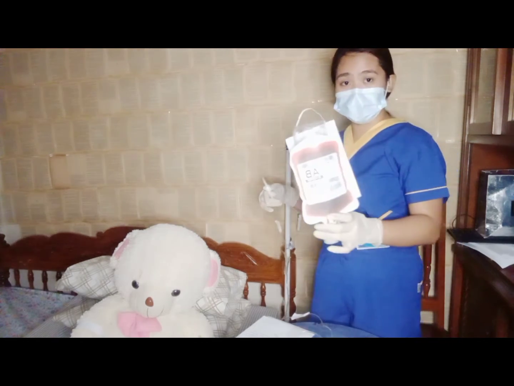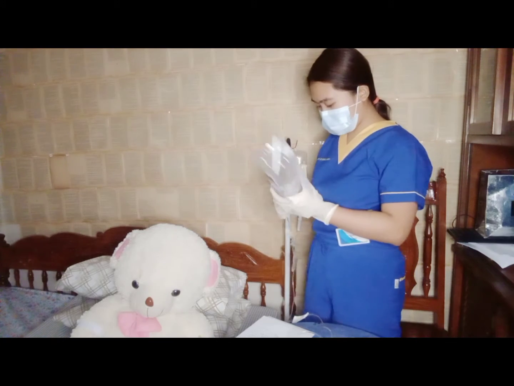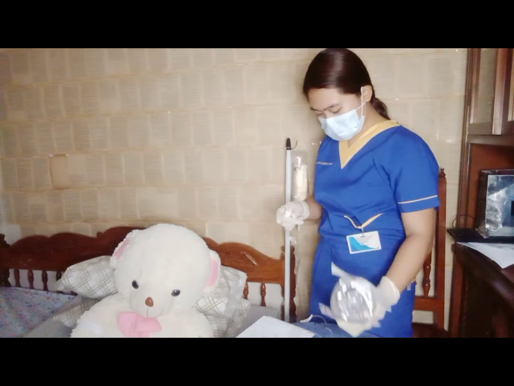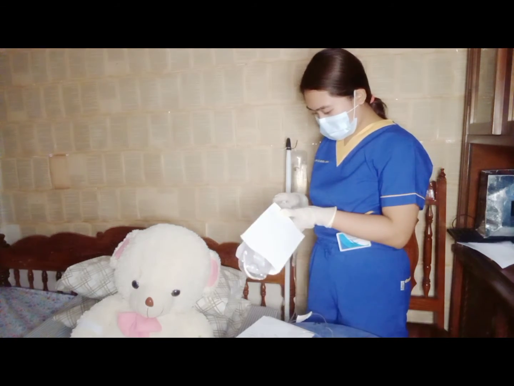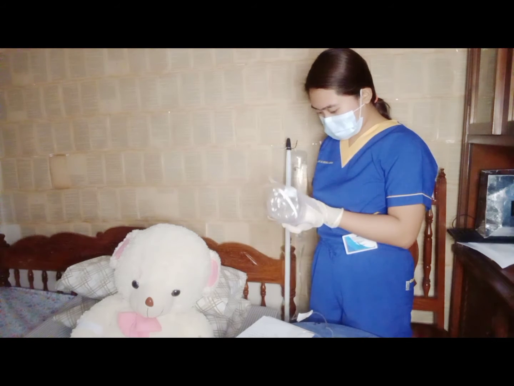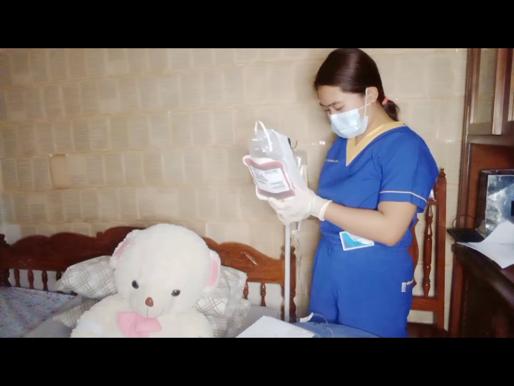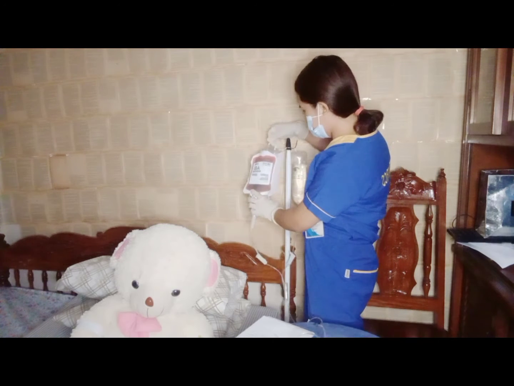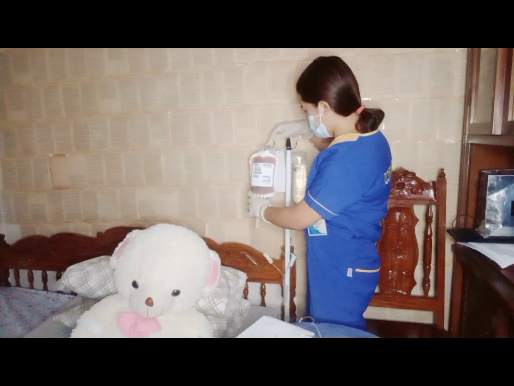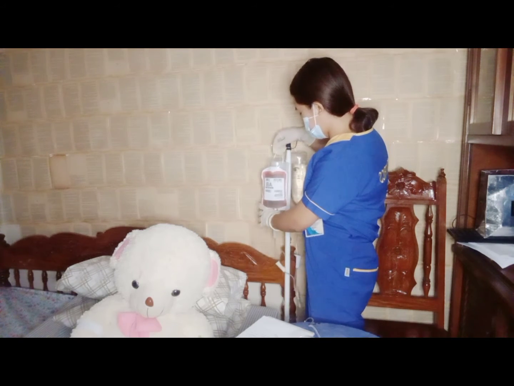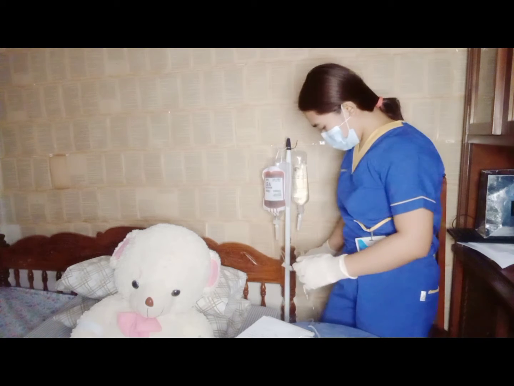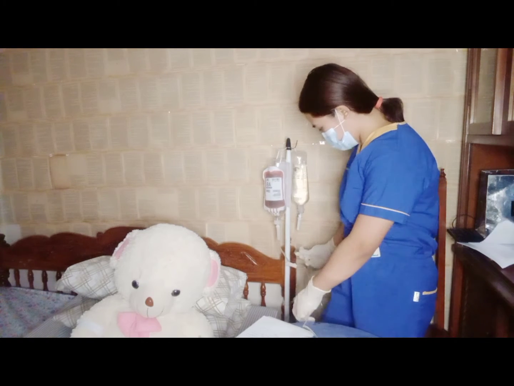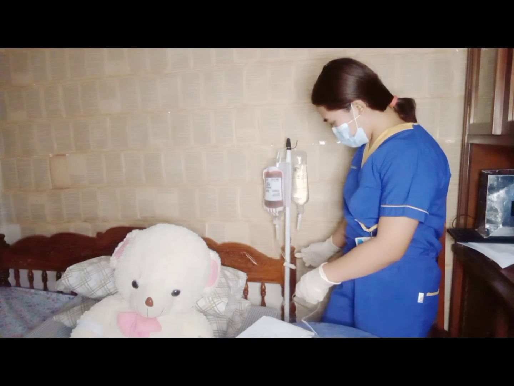So here is our blood product. Open the clamp to allow the blood to flow.